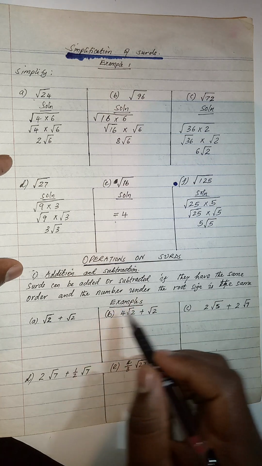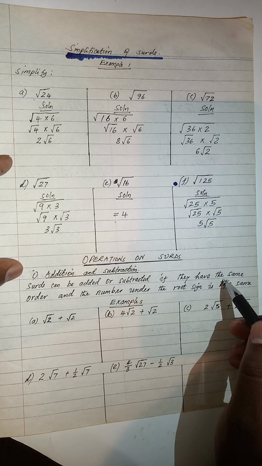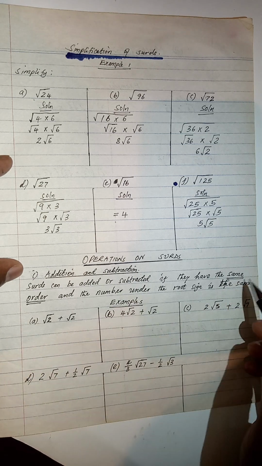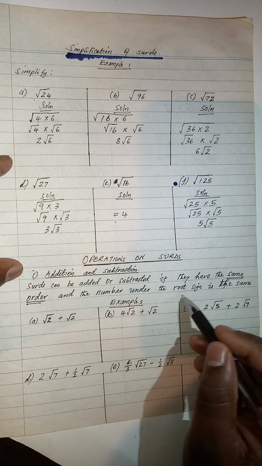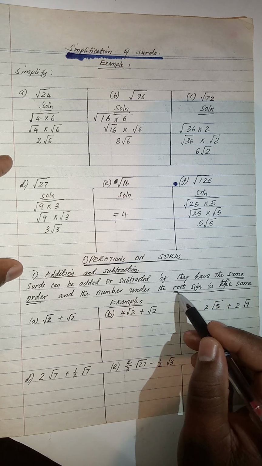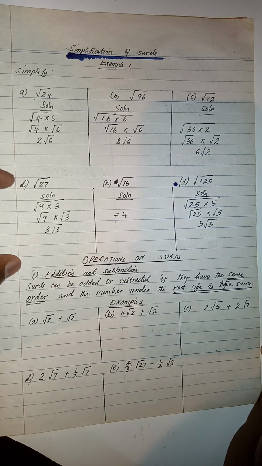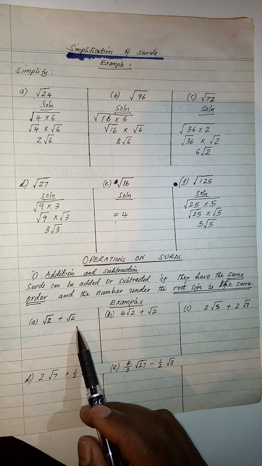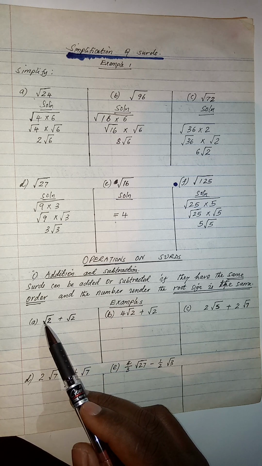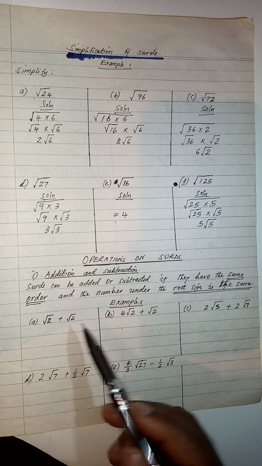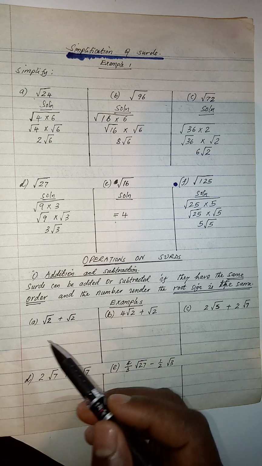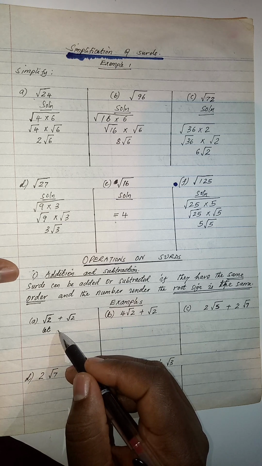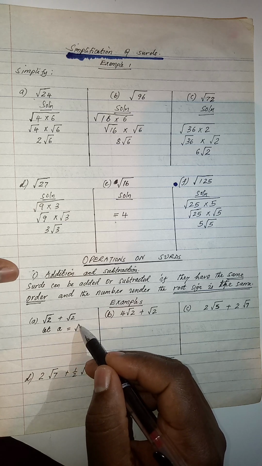So the two conditions must be met for us to add two surds. Number one, they must be of the same order. Number two, the number under the root sign must be the same. Otherwise, the surd is in its simplest form. Example 1: root 2 plus root 2. The order of this surd is 2 and this is 2. The number under the root sign is the same, so we are able to add the two surds. So maybe we can say that let a be equal to root 2.